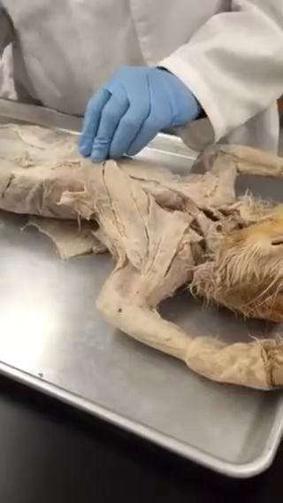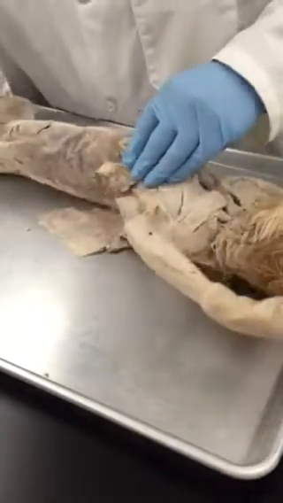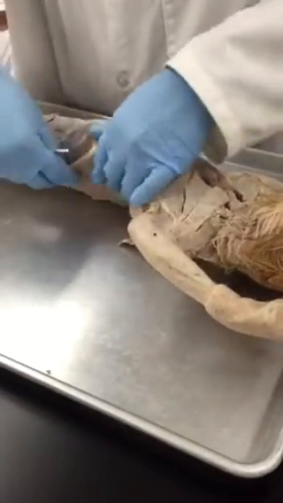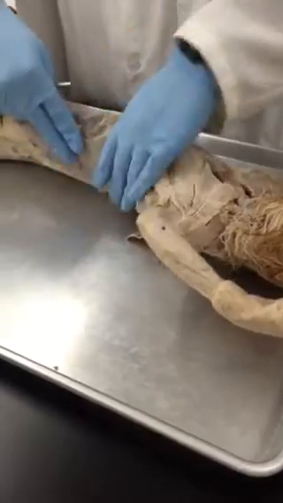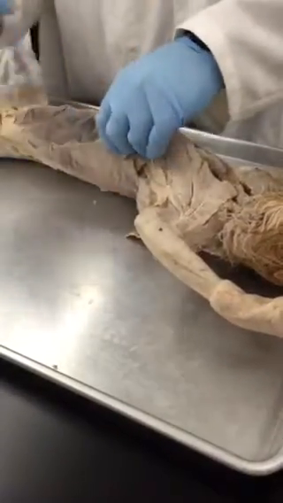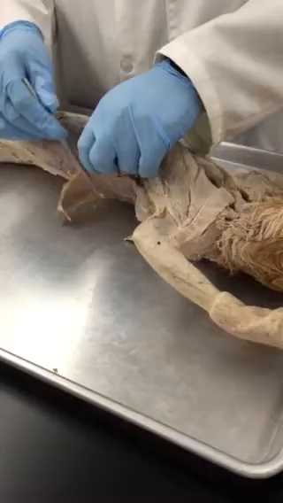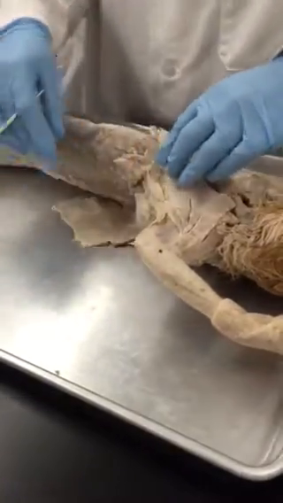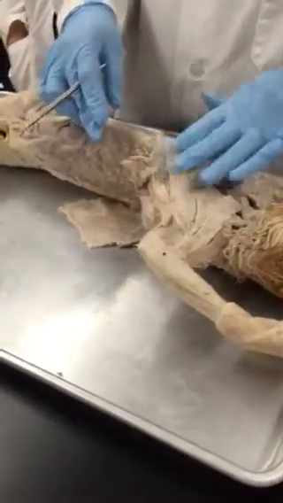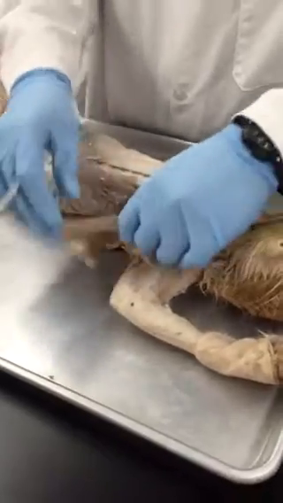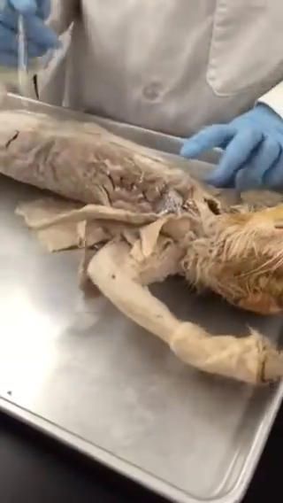All right, xiphihumeralis. If you go towards the back, the muscle that forms a sheath-like structure over here is latissimus dorsi. All right, so these are the superficial muscles in the thoracic region. You reflect them back to look at some deep muscles.